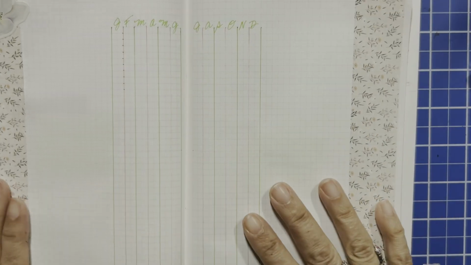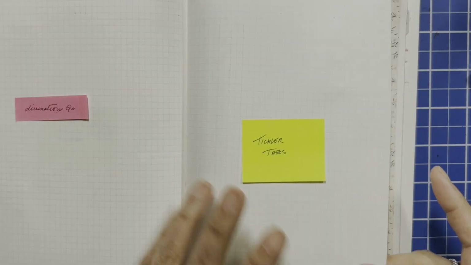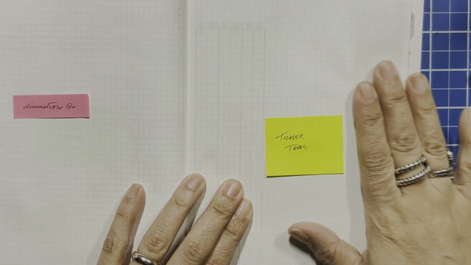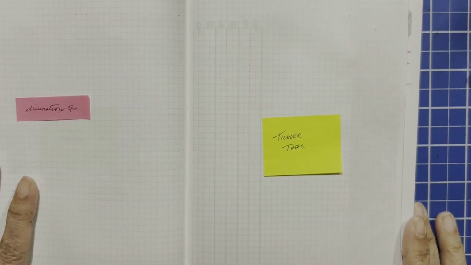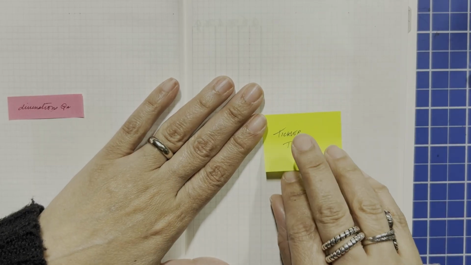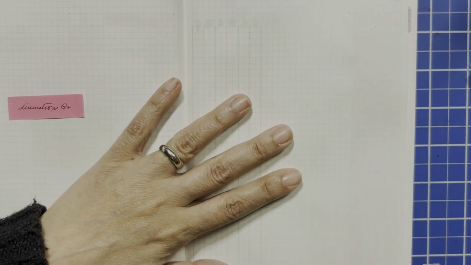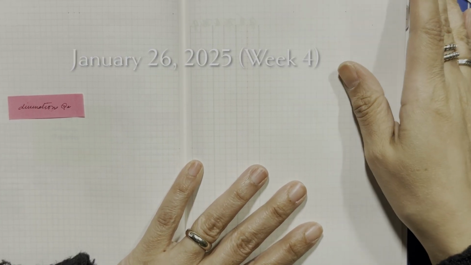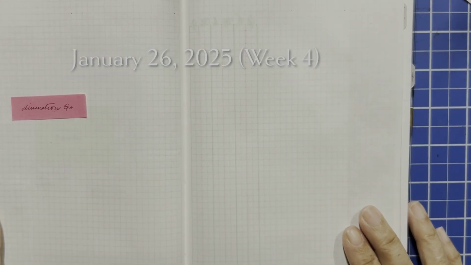And the other page that came up for me, where I was like, oh crap, I have to write something there, and I didn't, is this Tickler Tasks. So we're going to do the Tickler Tasks. The Tickler Tasks has to do with getting things done, basically.